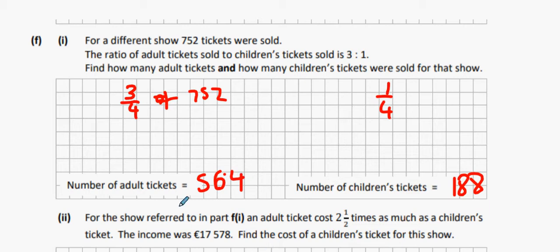Good? Okay. For the show referred to in part 1, an adult ticket cost 2.5 times as much as a child ticket. The income was 17,578. Find the cost of the children's ticket for the show. Alright, this is the classic old one, lads, everybody pay quick attention here. This is the old thing where you're looking for the price of something.